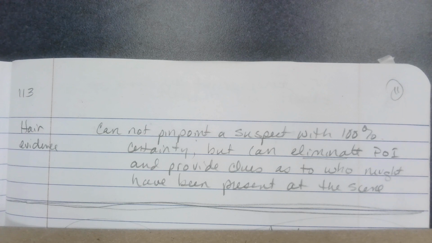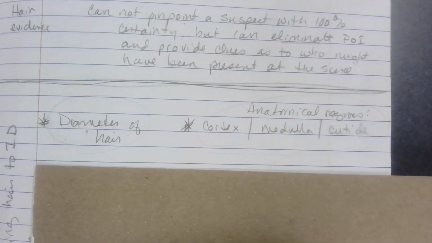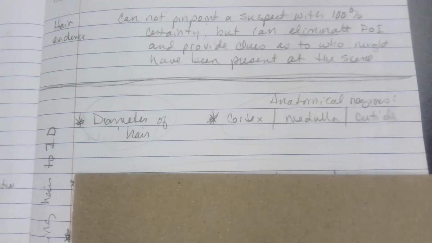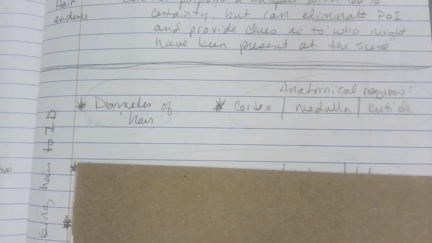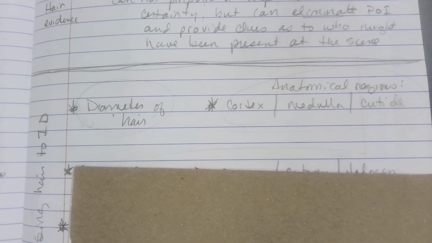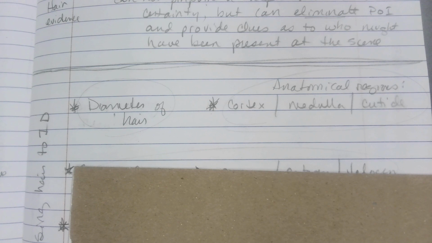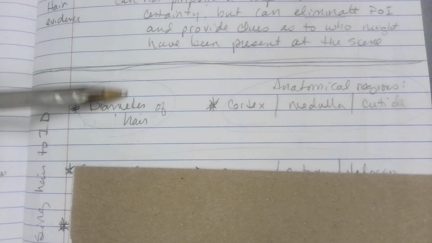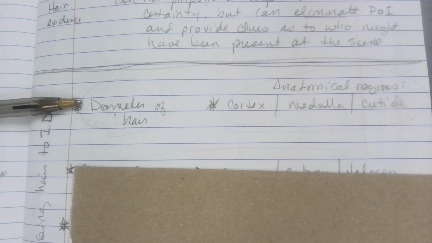So how can we use hair as evidence? We can use hair to identify. One of the ways that we can do that is by the anatomical construction of the hair. So the diameter of the hair, how thick the hair is, is one way we can use it to identify.